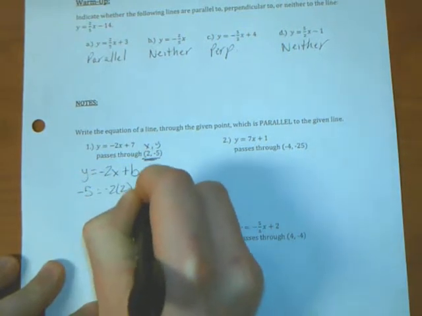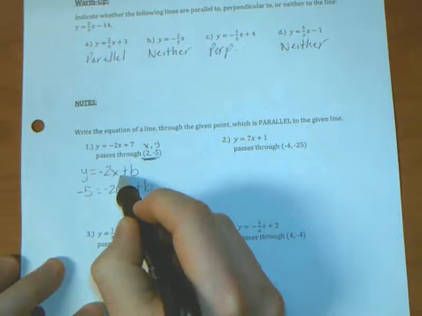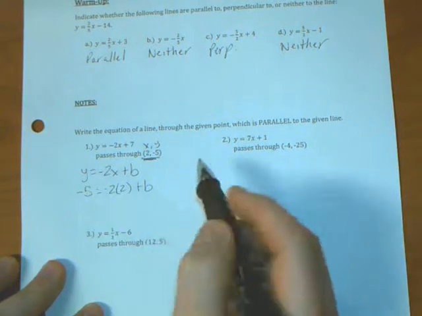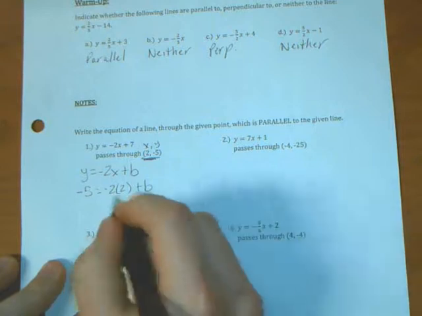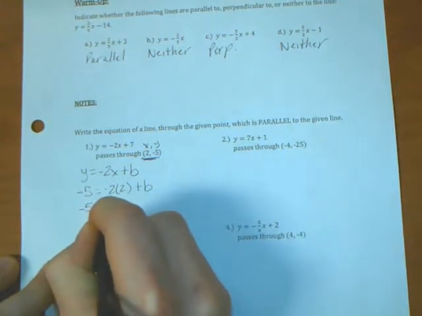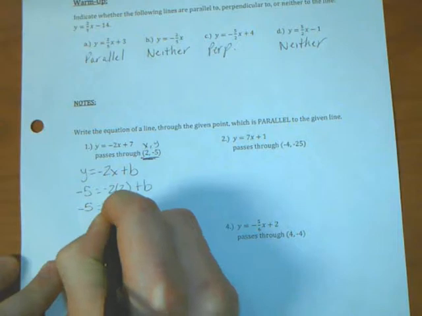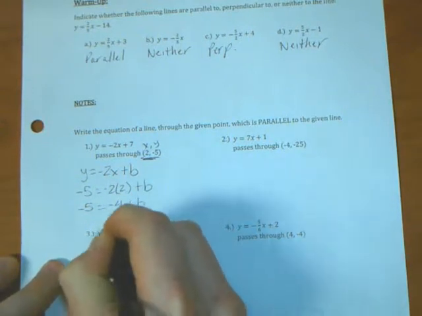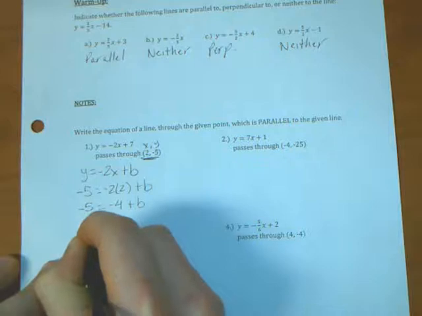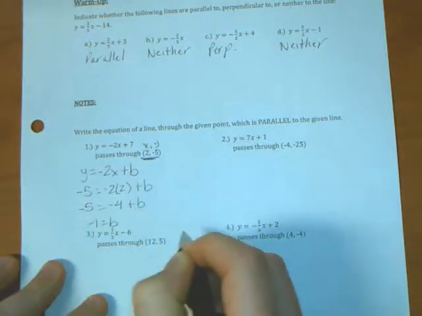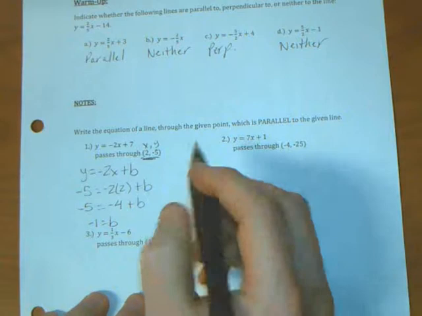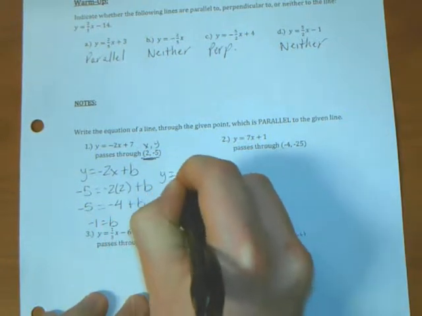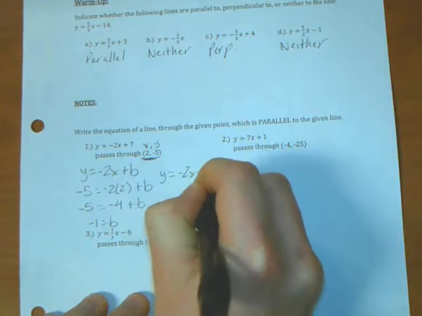Okay. So Sean said we plug our x value in for x. So 2 goes in for x, and negative 5 in for y. So then, we do like we've always done, and we solve for our y-intercept. So negative 2 times 2 is negative 4. We still have our plus b. Add 4 on both sides. So that means we have negative 1 equals b. So then we have to write our final equation. So our final equation is y equals negative 2x minus 1.